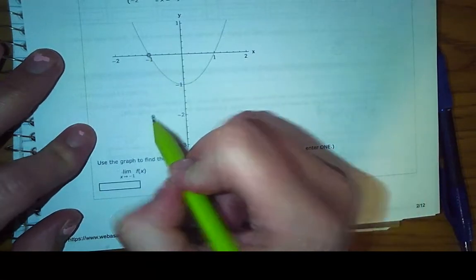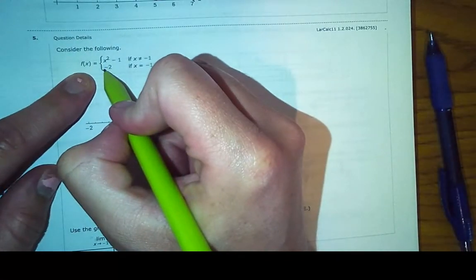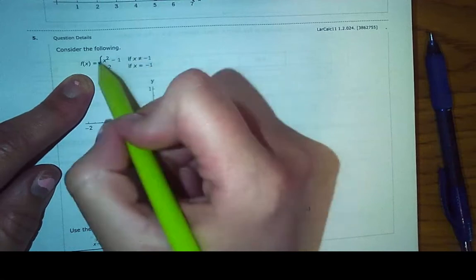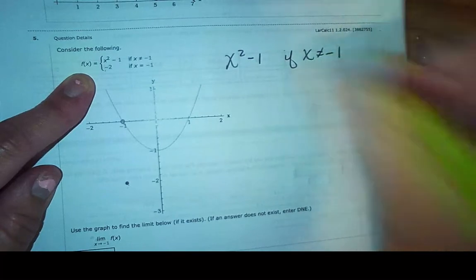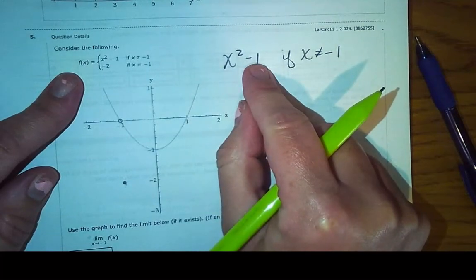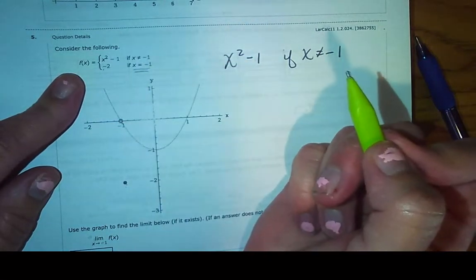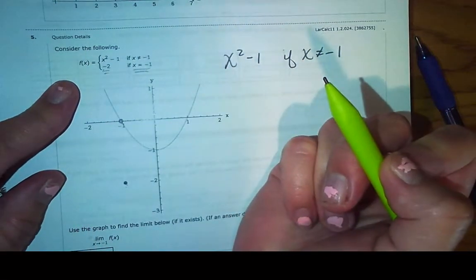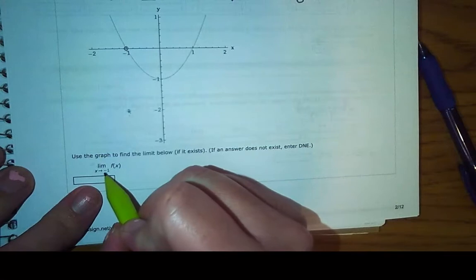Okay, so let's try it again. This one has an open circle at -1, and then it has a point below it with a y value of -2. So this is called a piecewise function, and the top says x squared minus 1 as long as x does not equal -1. So this entire thing is a parabola that got shifted downward 1 unit as long as x doesn't equal -1. Well, what happens if x does equal -1? Then it has a y value of -2. So what's the question? The question is, what is your limit as x approaches -1?